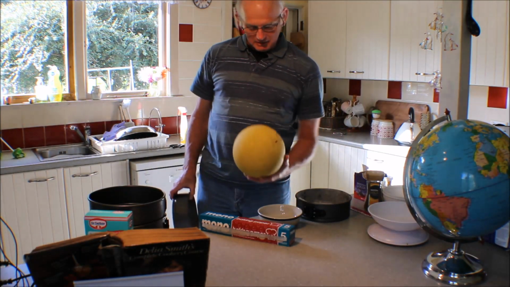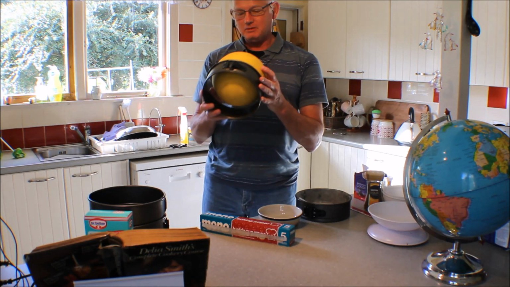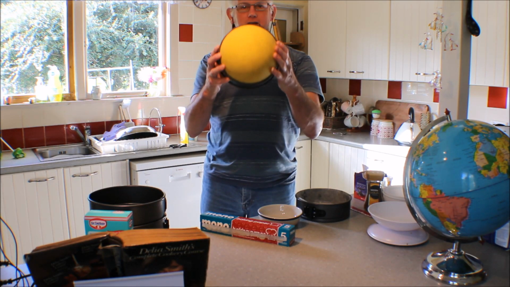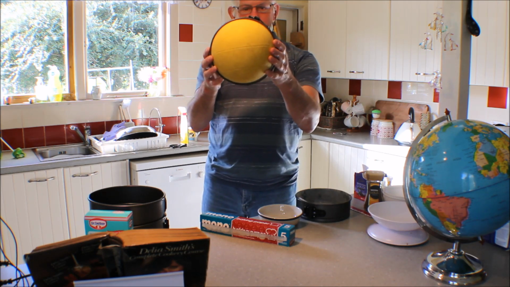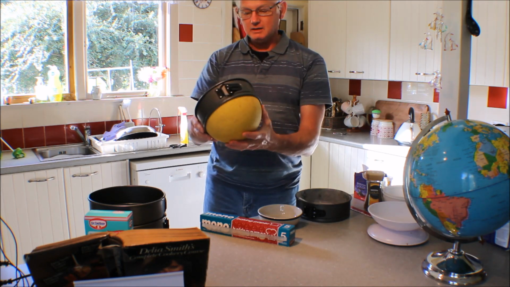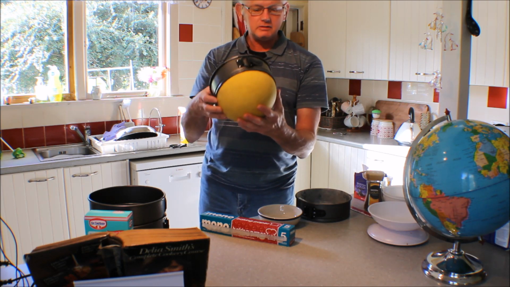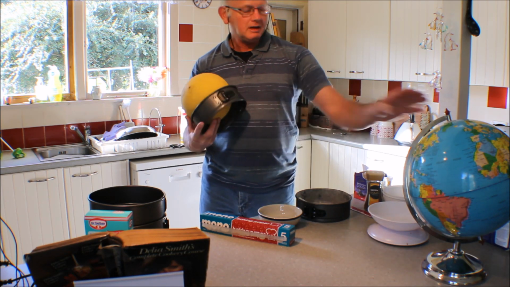Now, very conveniently, this ball also happens to be about the same size as the cake tins that we have in the cooking room. So that's the size that we're actually going to be using. And it's absolutely perfect because we'll be able to get our right scaling using this ball and the globe.